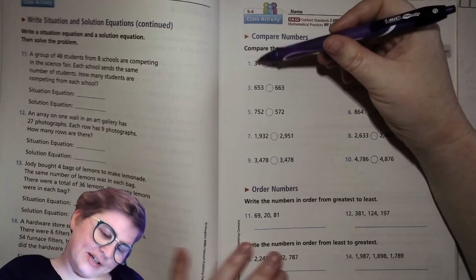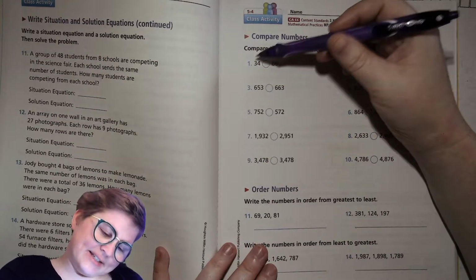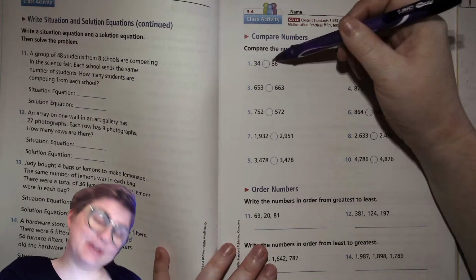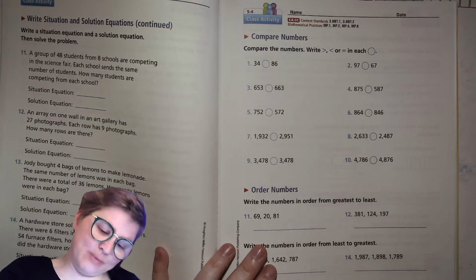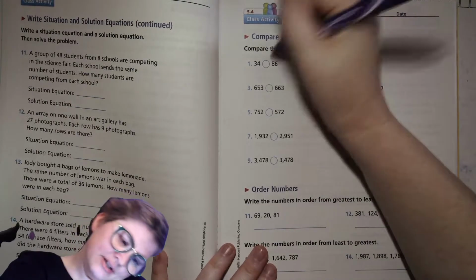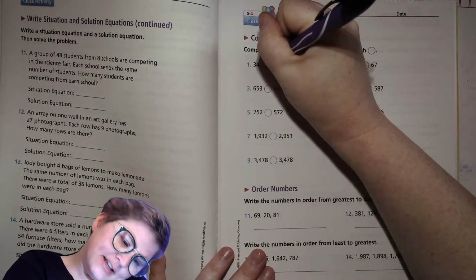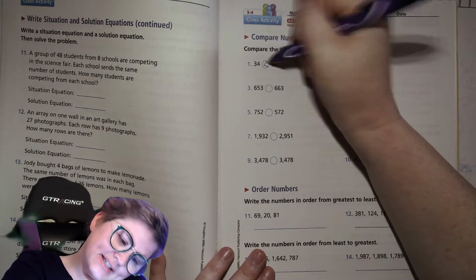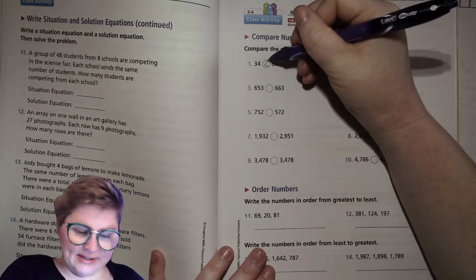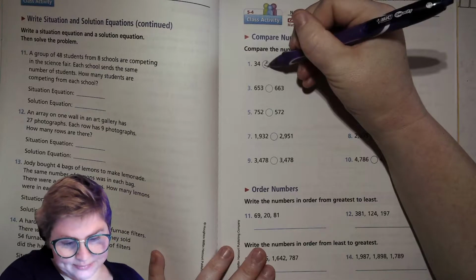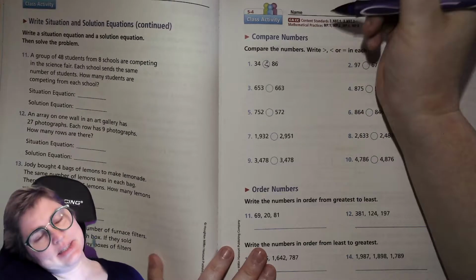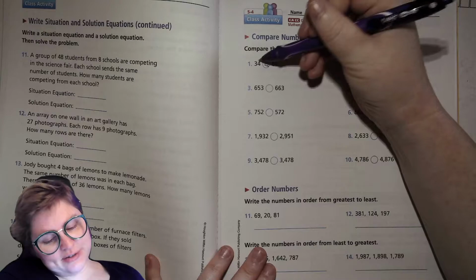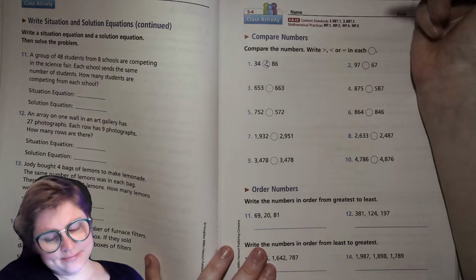So here, if we're looking at 34 and 86, there's 3 tens compared to 8 tens. 8 tens is more. So we write it like 34 is less than 86, or you can say the alligator mouth is opening to the 86 because it's bigger. But the way you read it is 34 is less than 86.